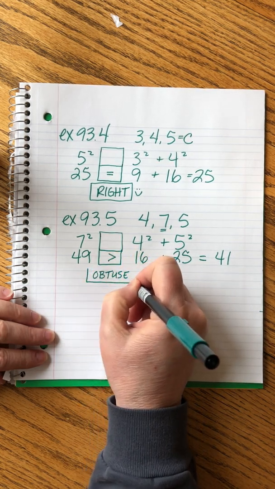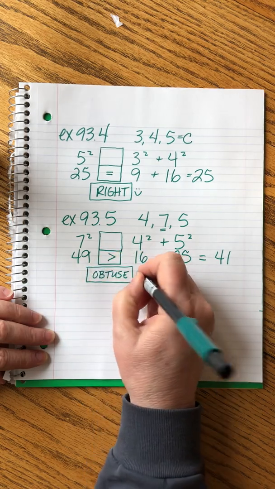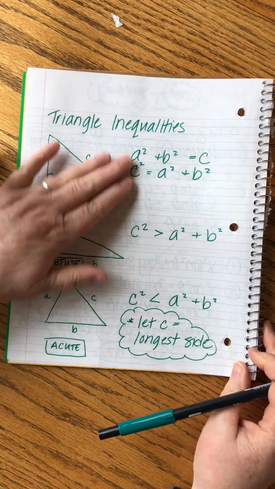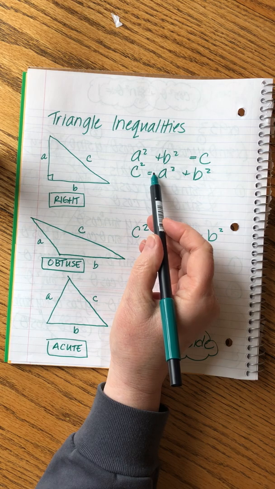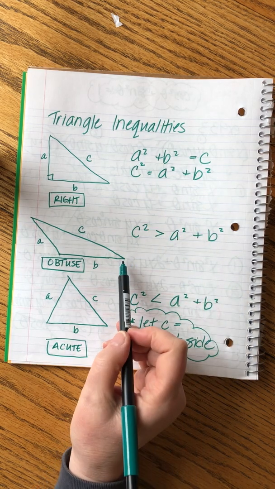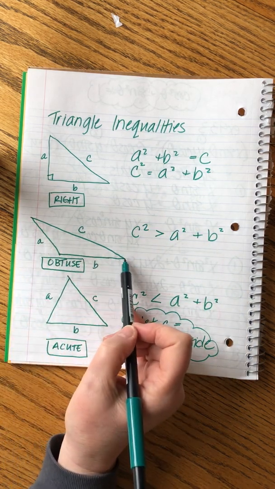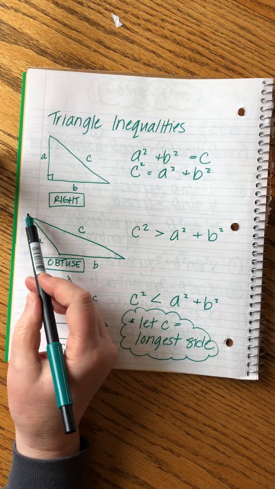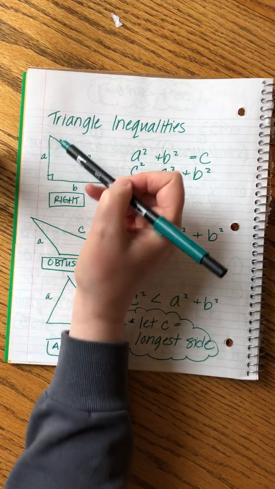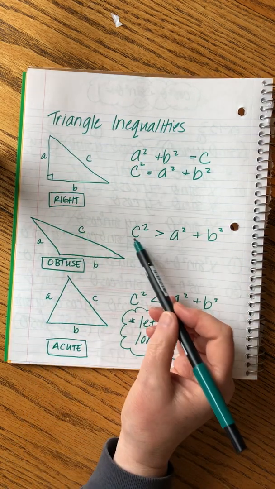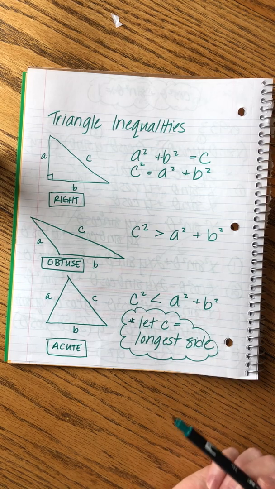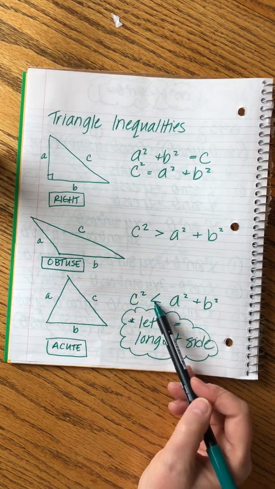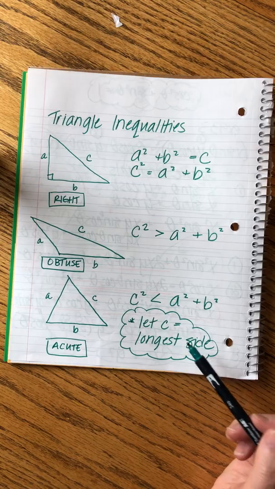Pretty straightforward calculation. I mean, super easy calculation, right? The only thing that's tricky is just remembering these patterns. Although I think once you have this straight in your mind, which I'm pretty sure you do, it makes sense that an obtuse triangle, this hypotenuse, is going to be longer than a right, because it pushes out past. So this one's pretty easy to remember. And then acute is just the other option, right? Equals, greater than, so acute has to be less than. Remember to let C equal the longest side.